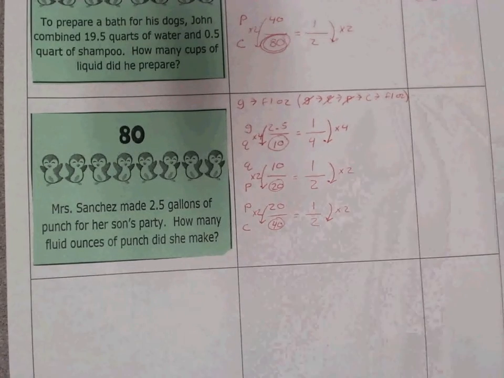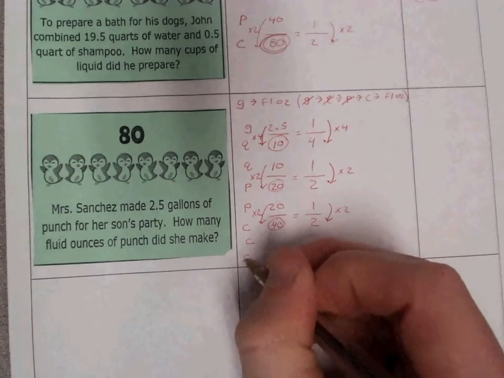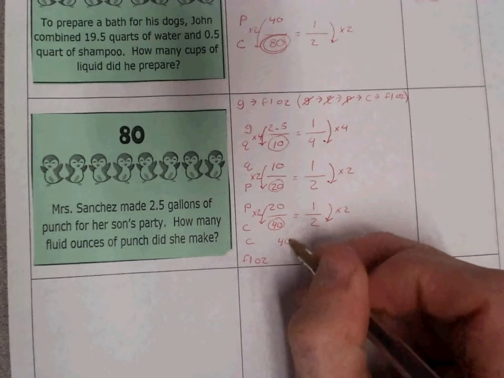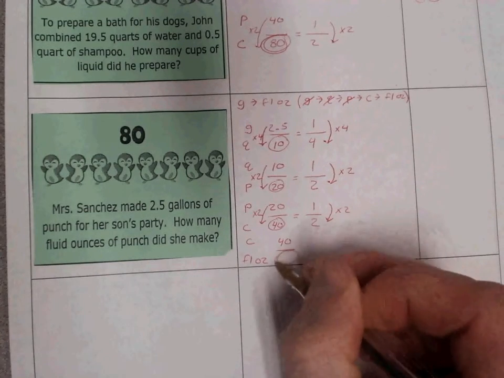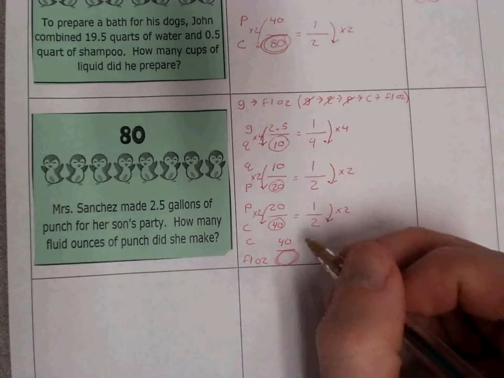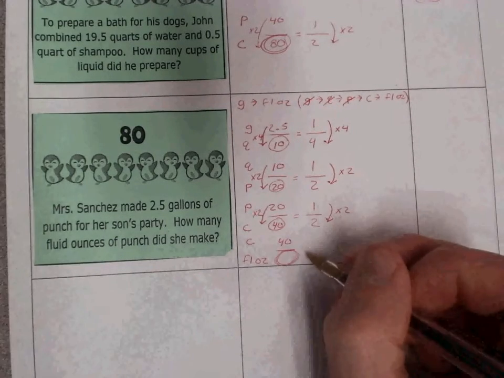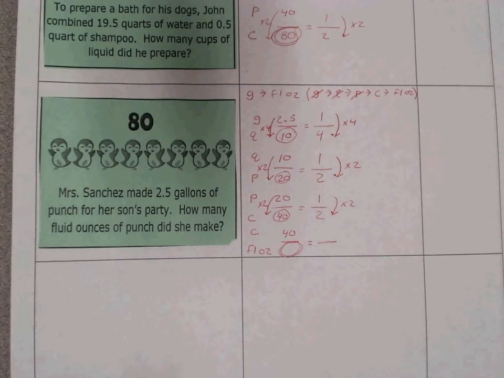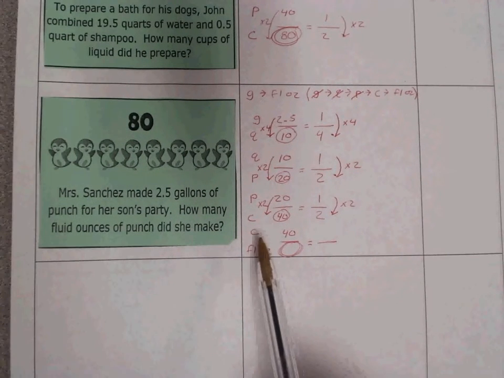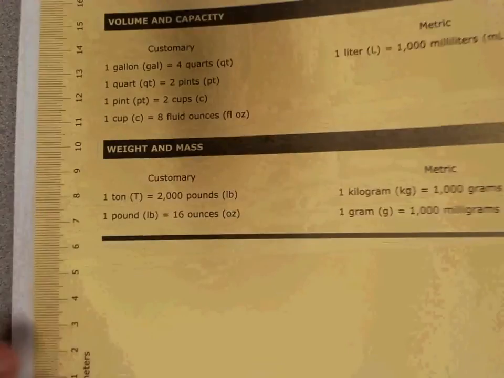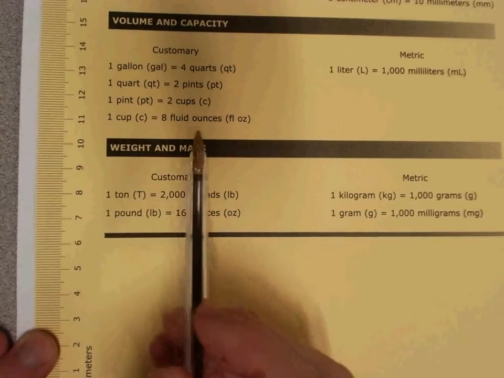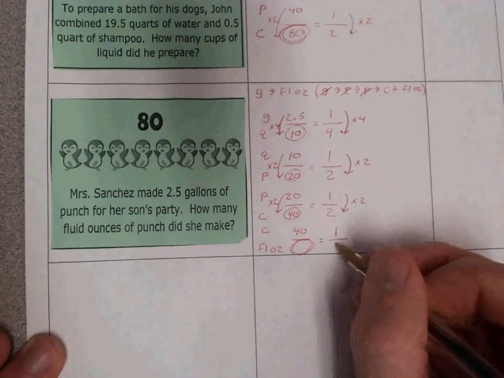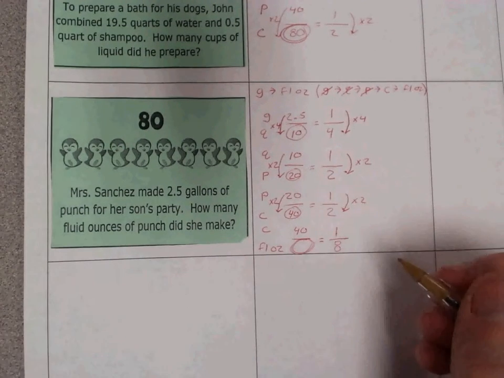Now we just have to go from cups to fluid ounces. So I have cups, and then I have fluid ounces. From the previous proportion, I know that I have 40 cups. We're solving for this right here. This will actually be our answer. So 40 cups, we're trying to figure out how many fluid ounces. Again, the second ratio of this proportion, we're going to get directly off of our reference chart. We're dealing with cups and fluid ounces. I'm going to look where it says 1 cup is equal to 8 fluid ounces. So we have 1 cup equal to 8 fluid ounces.